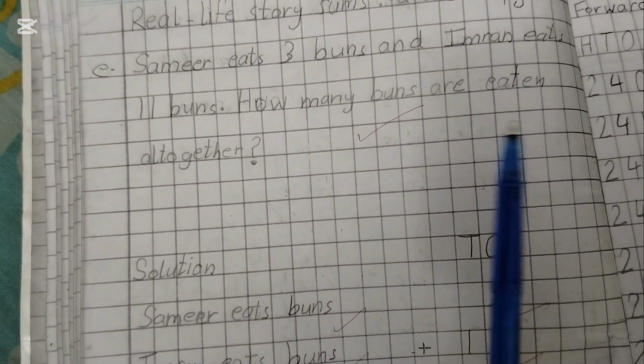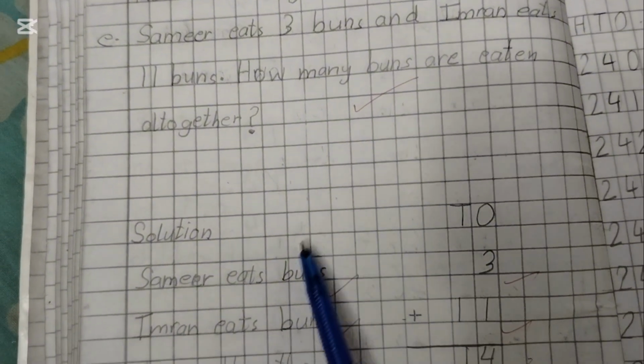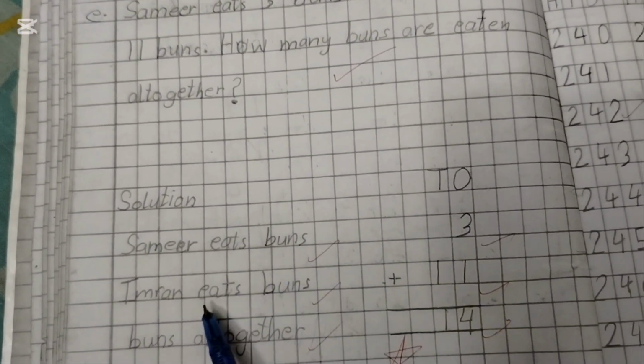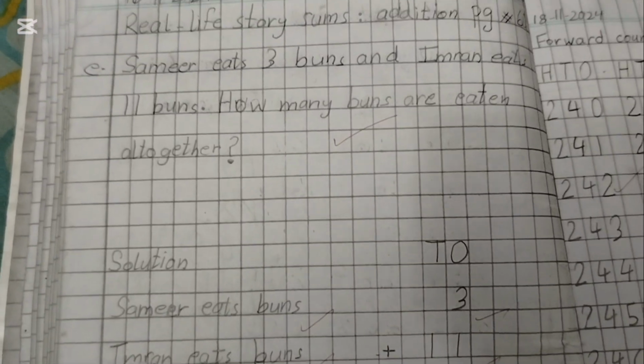Sameer eats 3 buns and Imran eats 11 buns. How many buns are eaten altogether? Sameer eats 3 buns and Imran eats 11 buns. Buns altogether, so the answer is 14.